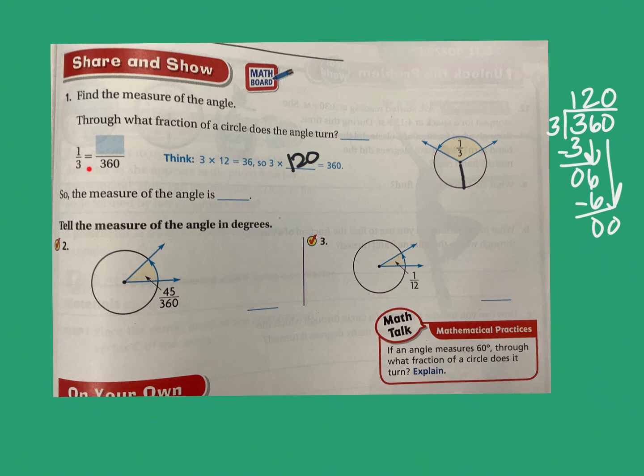We have 3 times 120 got us to 360. So we're going to do the same to the numerator. 1 times 120 gives us 120. That's easy. Identity property of multiplication, right? So the measure of this angle is 120 degrees. That's it. Let's look at this one.